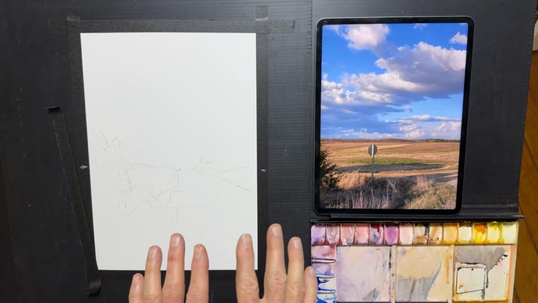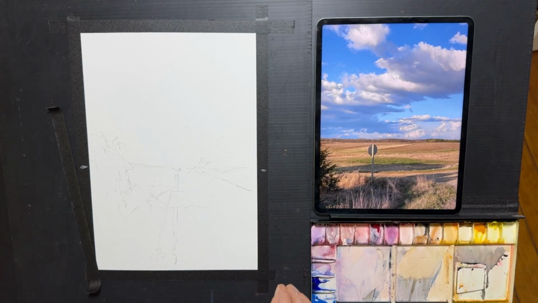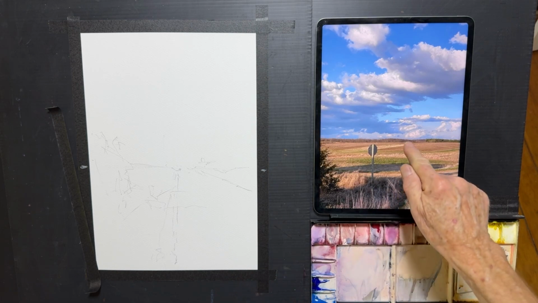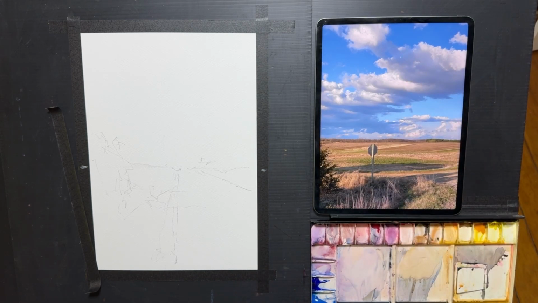One thing I would caution you against very strongly: do not use Prussian blue or phthalo blue above the horizon line, because it is a powerful, assertive color. It's hard to mix.